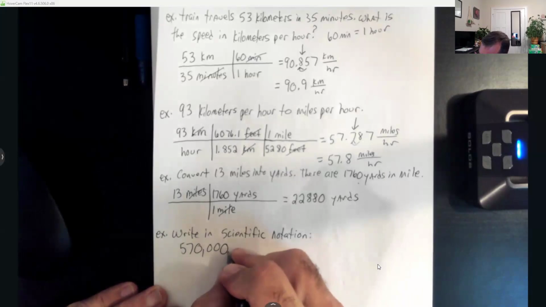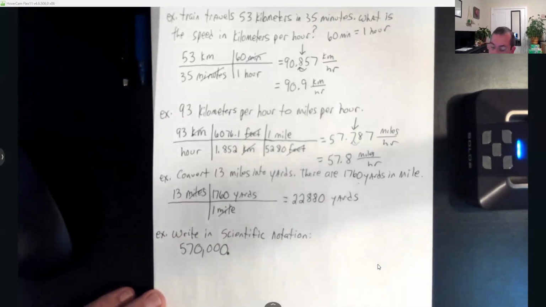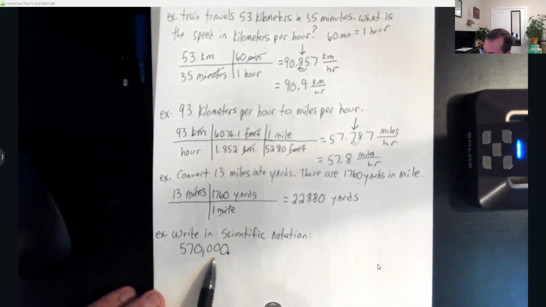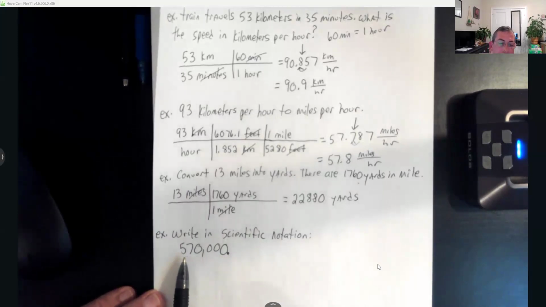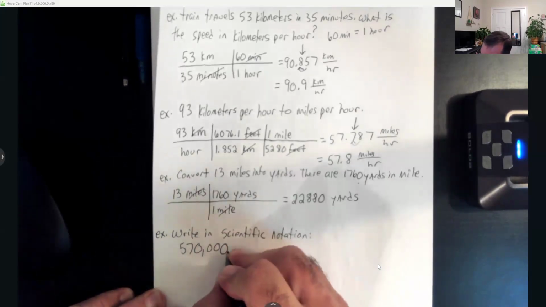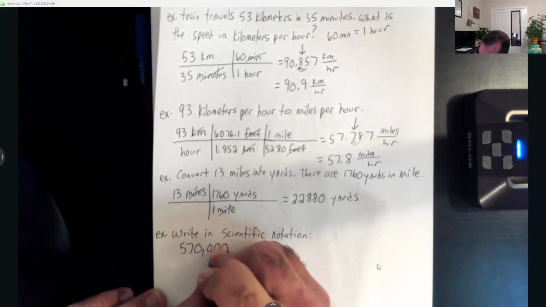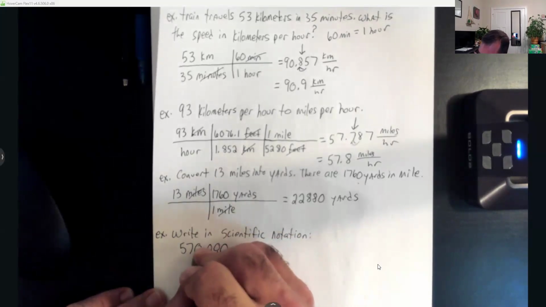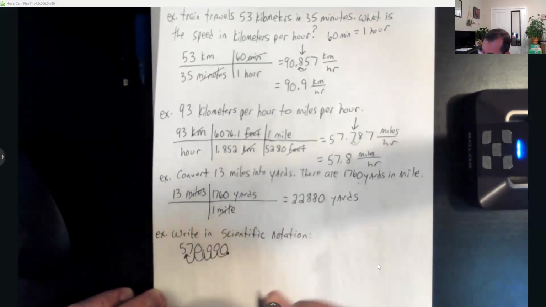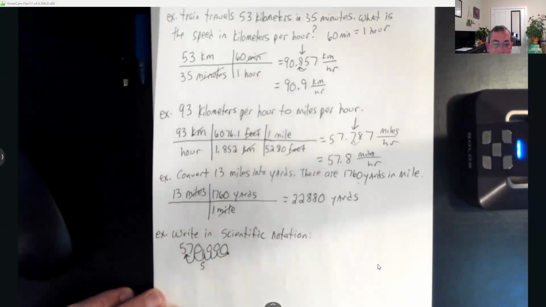So remember, the decimal is at the end. I need to move the decimal to right behind the first non-zero number, which is 5. So look, you're going 1, 2, 3, 4, 5. We moved it 5 times.